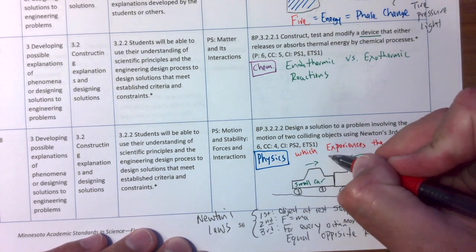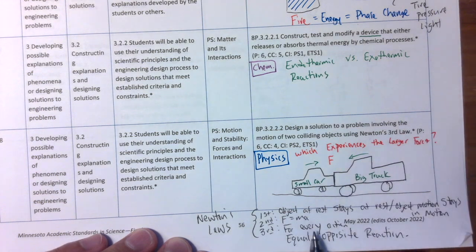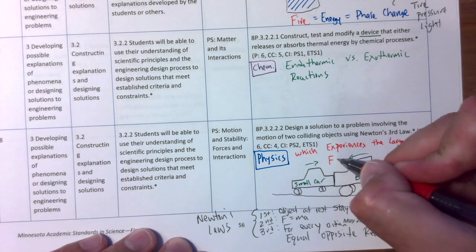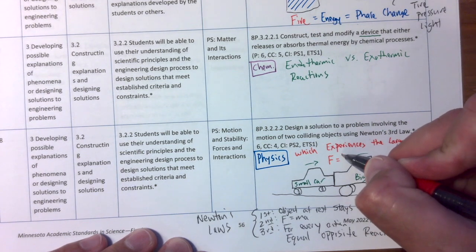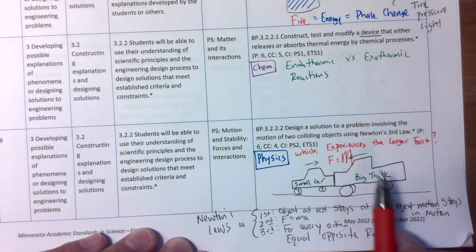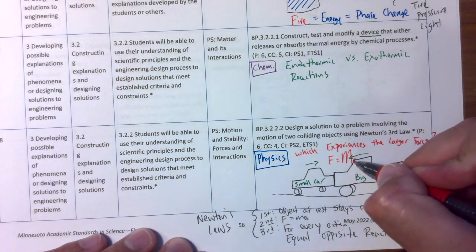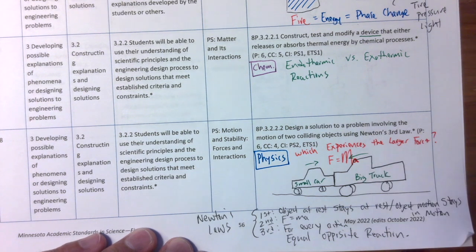And here's the reason why. So Newton's second law says that F equals ma. Well, this truck is very big. So to kind of graphically show this, I'd say it has a big mass. When it hits the small car, though, it's not going to move very much. It has a small acceleration. So I'd make my acceleration really small.